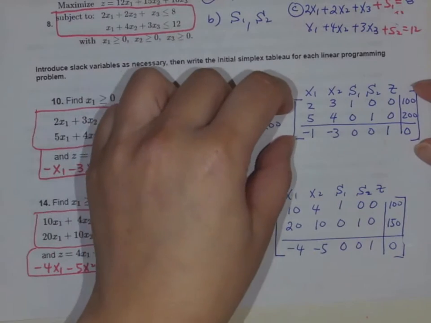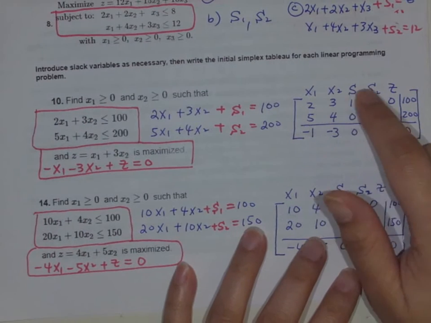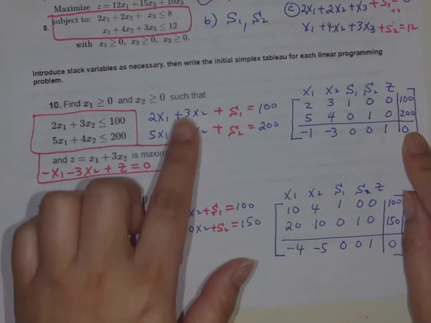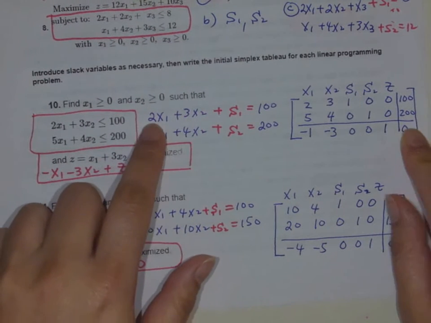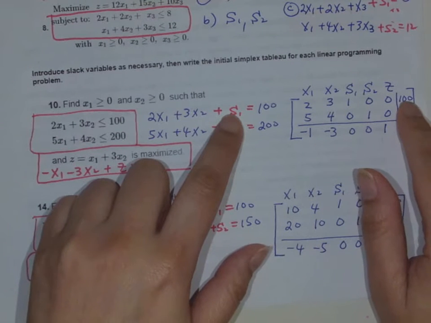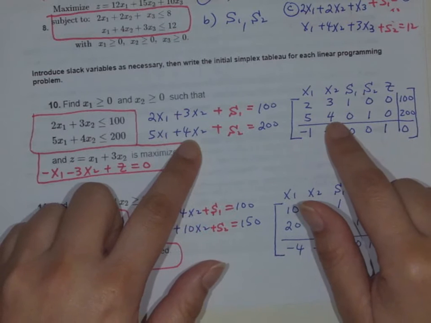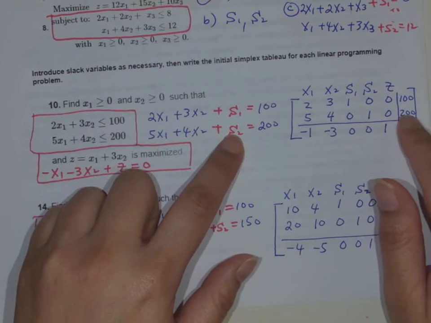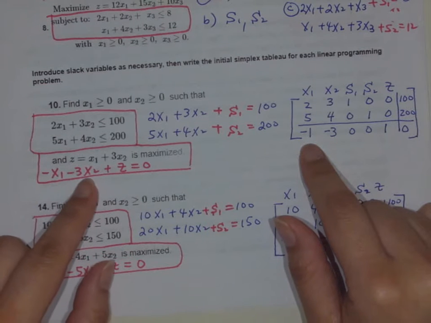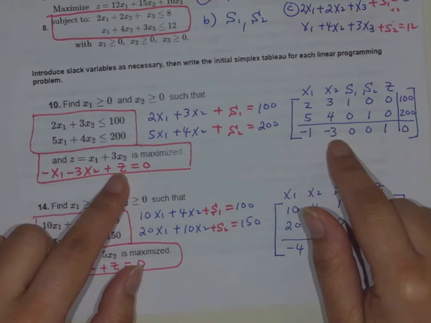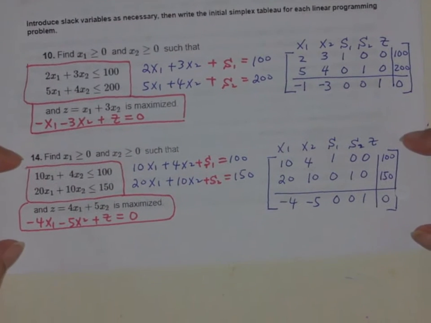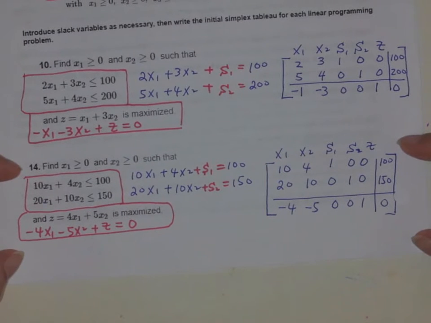Your matrix goes like this: x1, x2, s1, s2, your z value, and the answer numbers. After we write those, we can see this row is 2x1, 3x2, I have 1 s1, and my answer is 100. Next, 5x1, 4x2, I have an s2 here, equal to 200. And then over here, I have negative 1x1, negative 3x2, and 1 z value equal to 0. So all we are doing is changing the linear programming problem to the matrix.